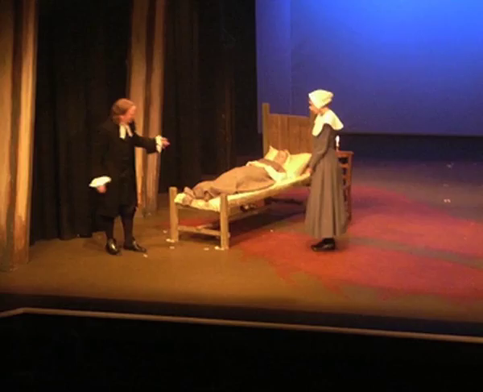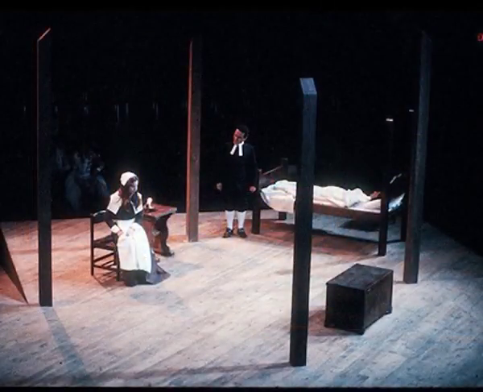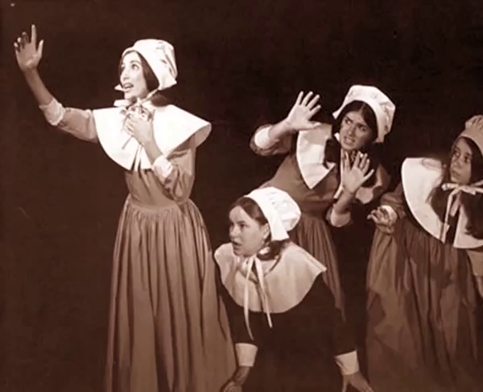Where did the first act take place? In the house. Whose house? It's in Reverend Paris' house. That's very good. Now, Reverend Paris has a little girl who is ill in the beginning of the scene. Do you remember what her name is?